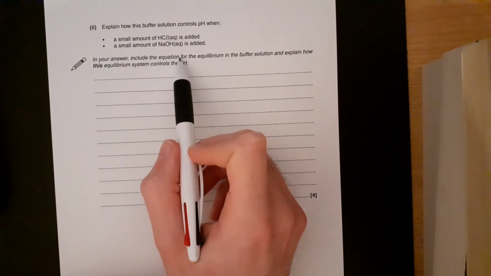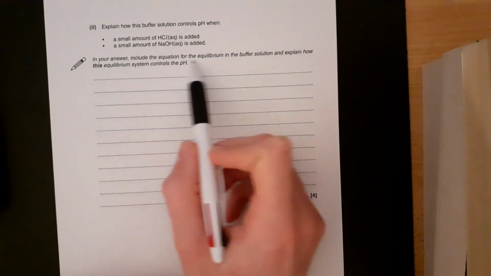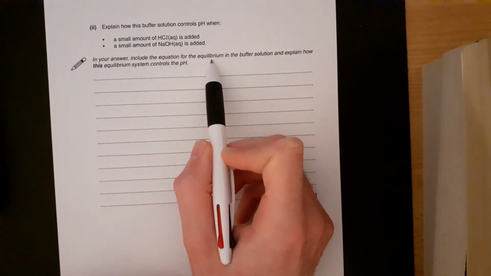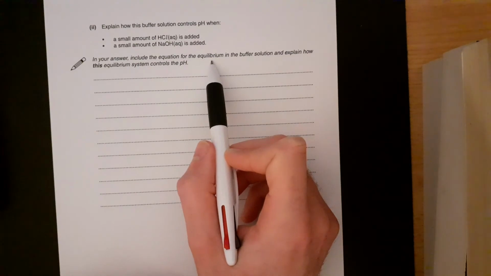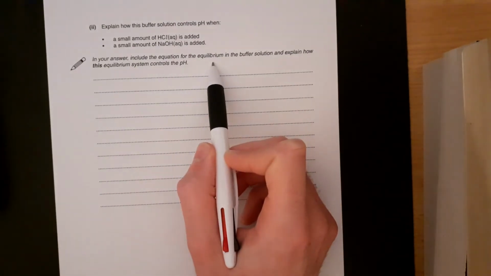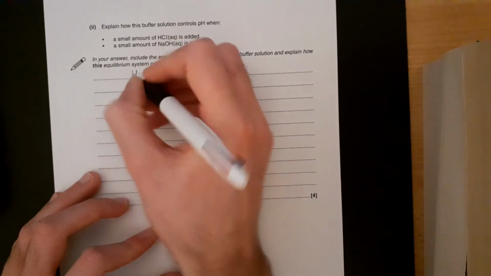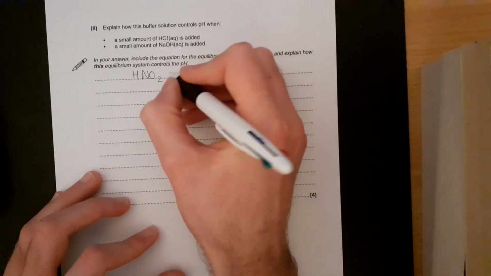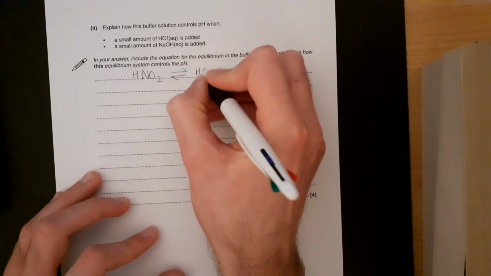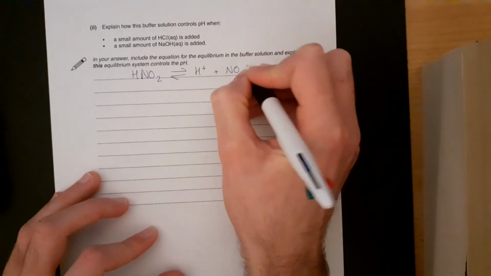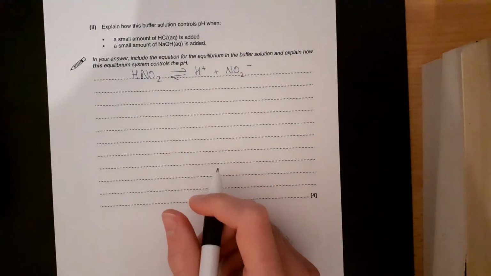So this is really important. It doesn't always say this in the question, and this is the most common thing that I see people getting wrong, they don't write the equilibrium out. So the first thing, our acid was this HNO2, wasn't it? So the first thing we need to do is write that equilibrium. And then we need to explain what's going on.